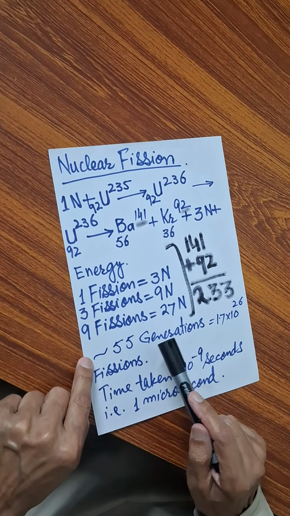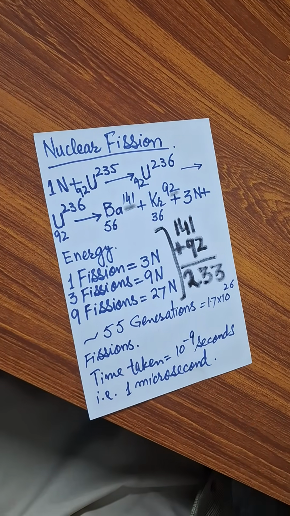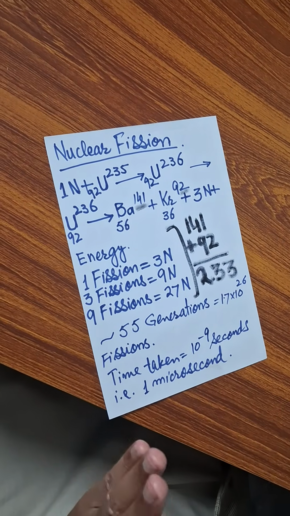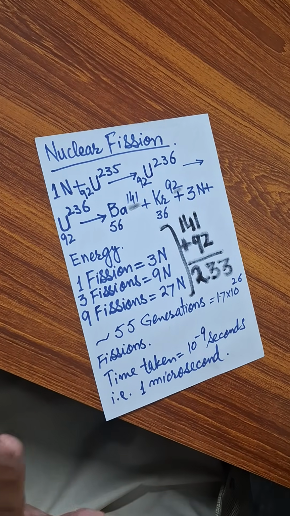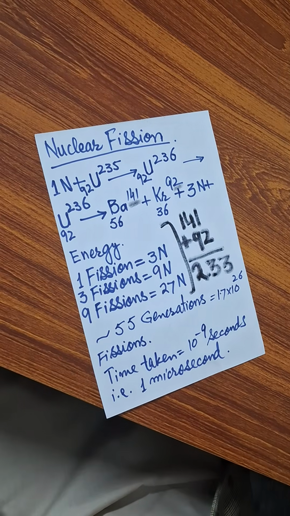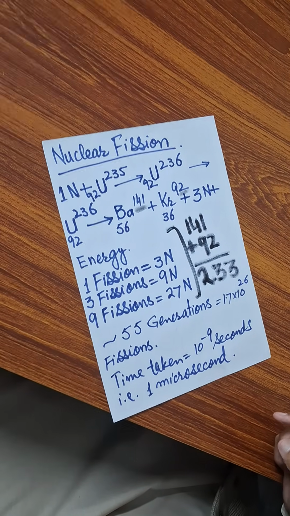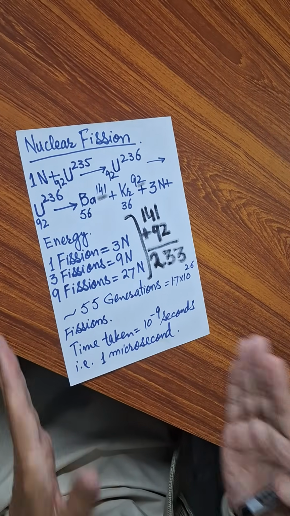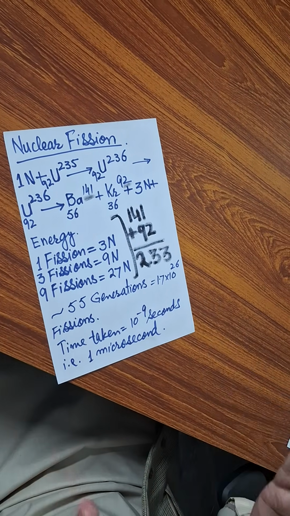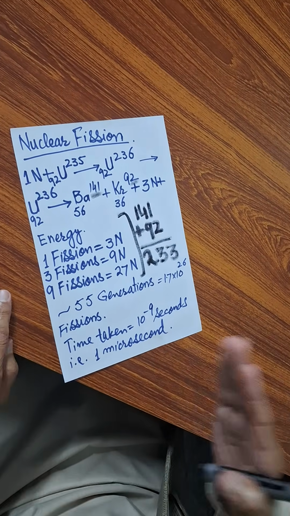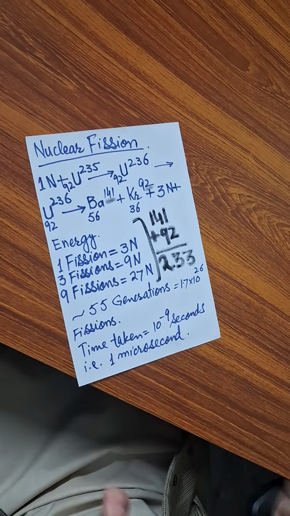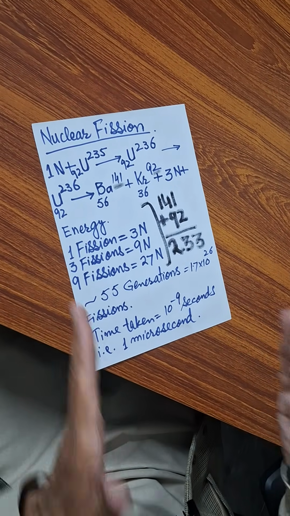So in this way, in 55 generations, the critical mass of uranium is burnt and the entire energy is released, and the total time taken in the burning of the entire fissile material, which is the critical mass. I'll come to it later, how much is the critical mass of uranium to be used in an atomic bomb.